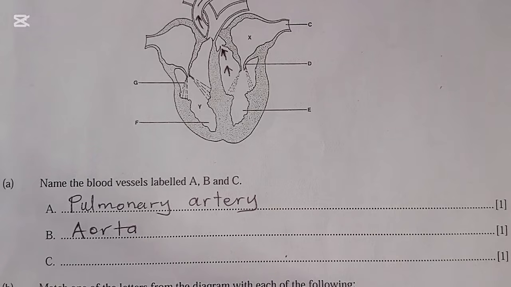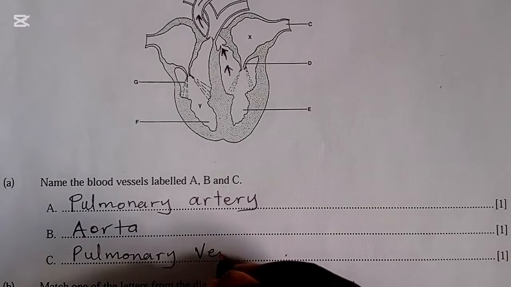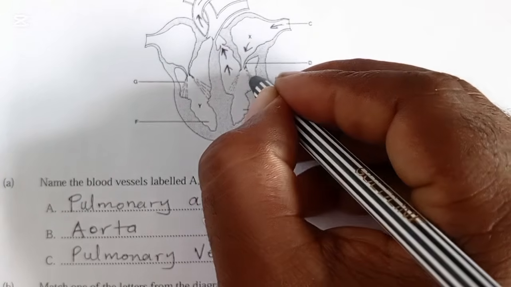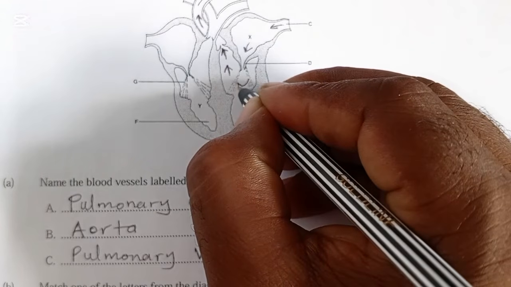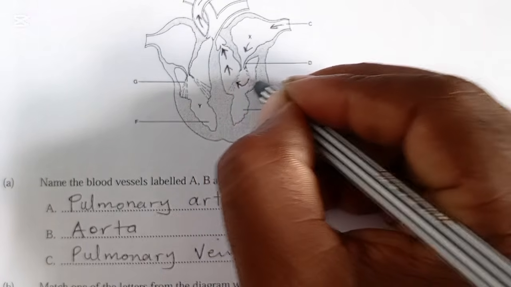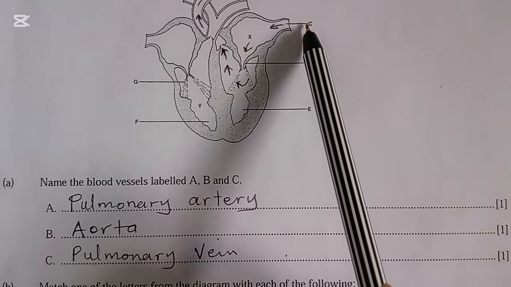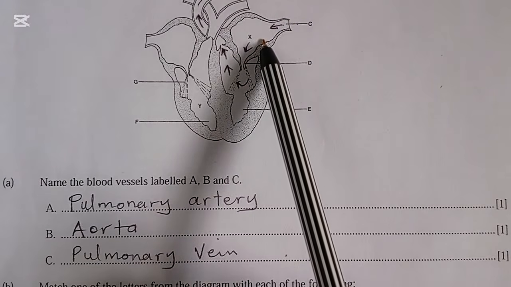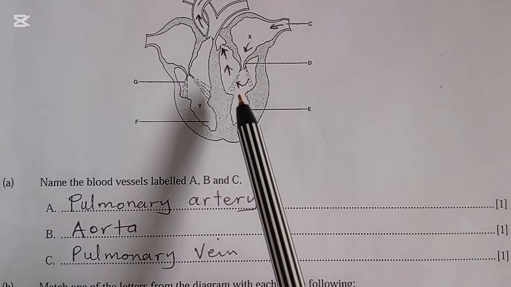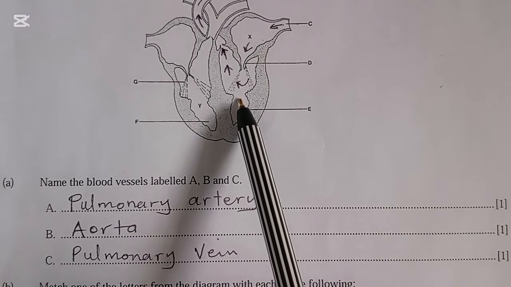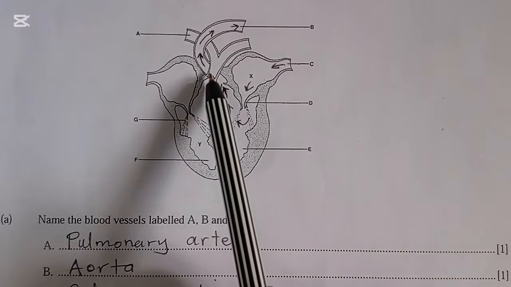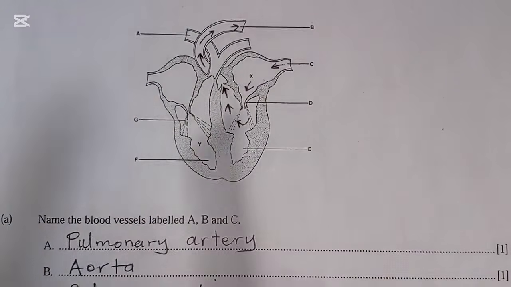So C is the pulmonary vein. So this is how blood is flowing from the lungs to the left atrium, from the left atrium to the left ventricle, from the left ventricle to all parts of the body through the aorta, which is B.